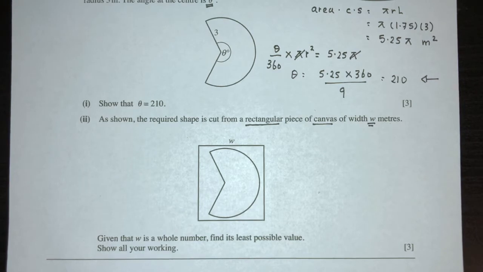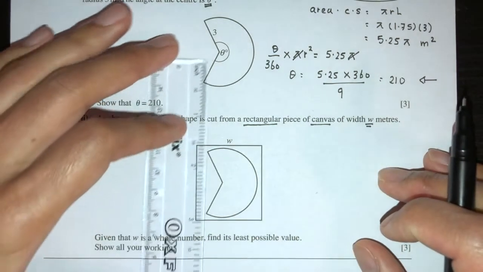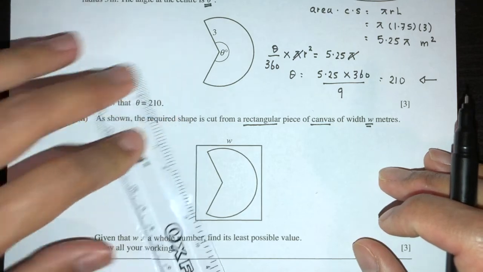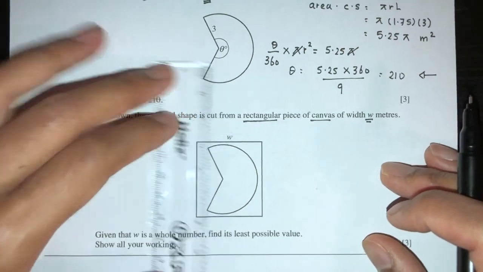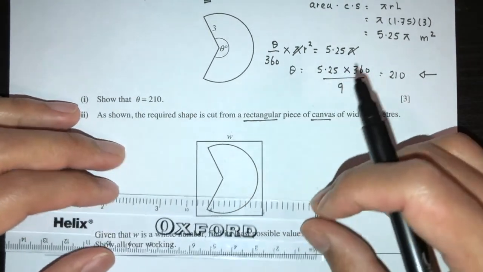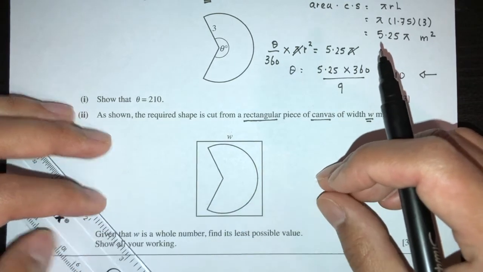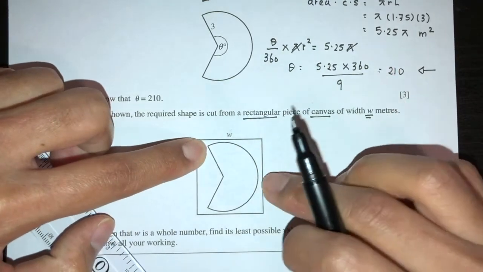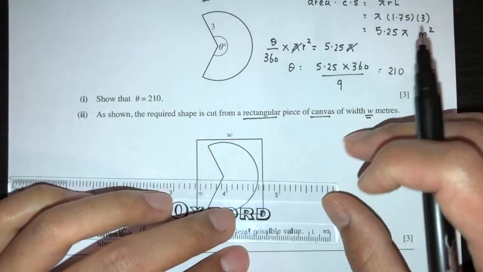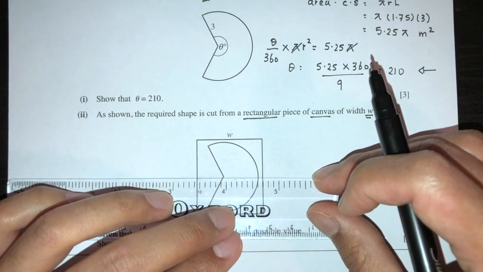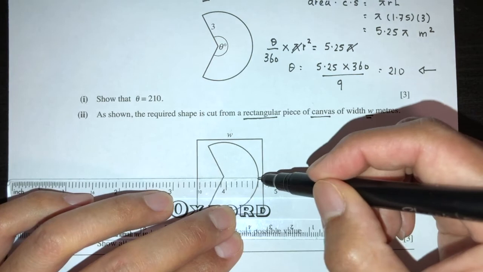So we have to kind of play with the shape a bit. I know that the height I don't need to know, I just need to find the width. So what is the width my shape needs to be? From observation, this is the lowest point and this is the highest point. So I have to make sure that my shape would be at least more than these two lengths combined.